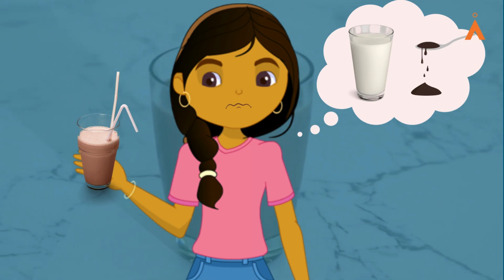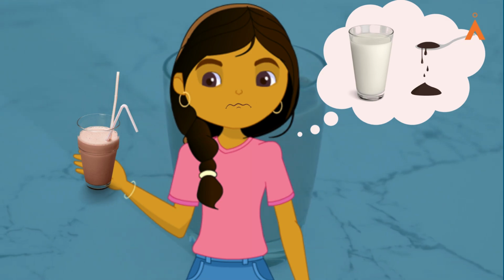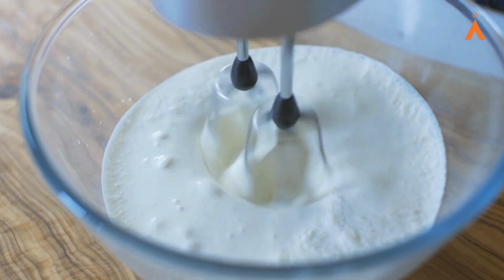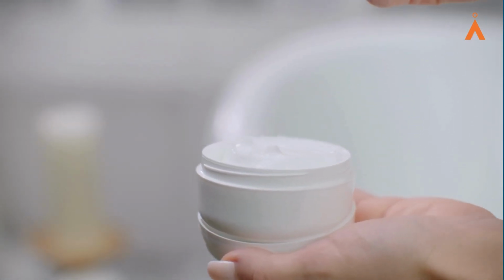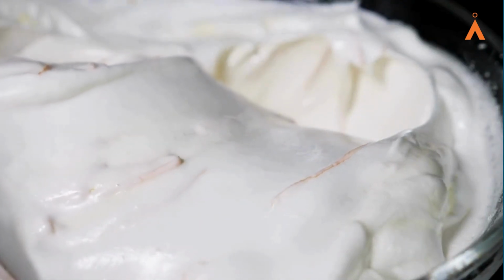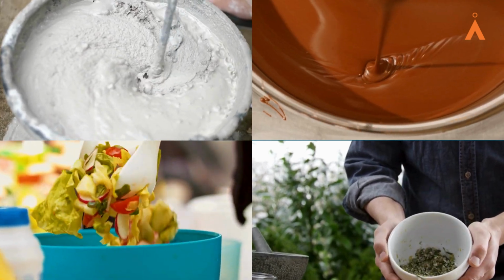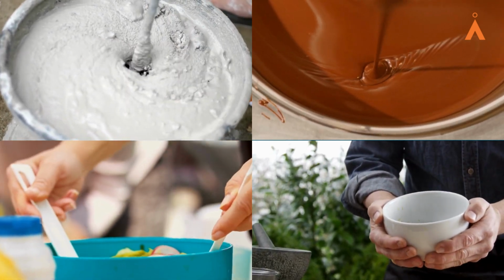Shall we help her? Have you ever wondered about the things in everyday mixtures? Like how lotion feels so smooth, or how whipped cream looks like fluffy clouds? Let's explore more about mixtures and see how they are different from each other.